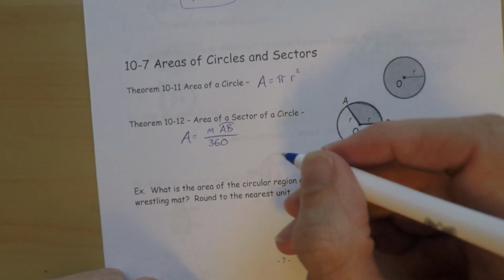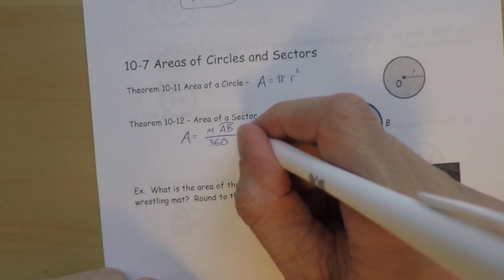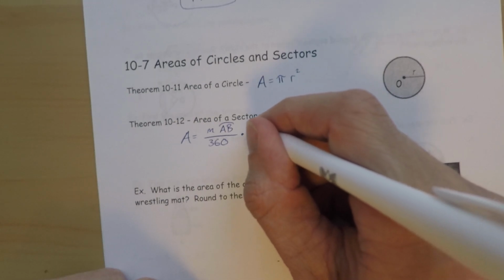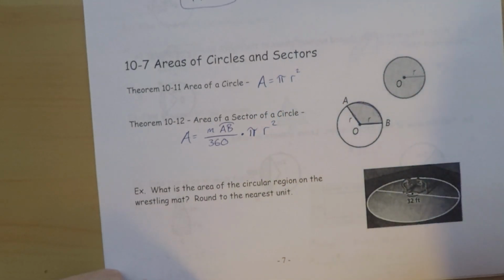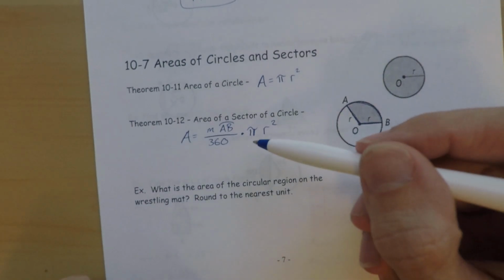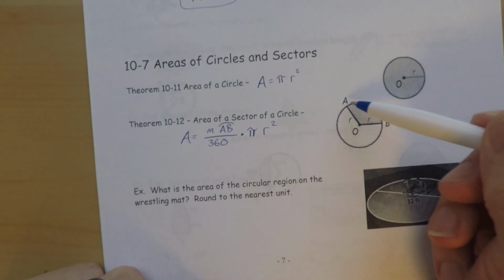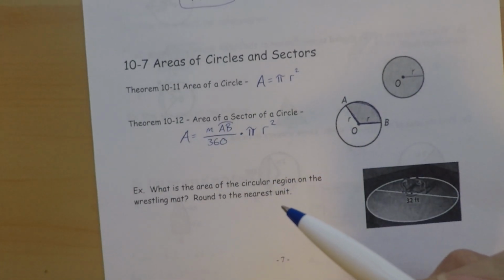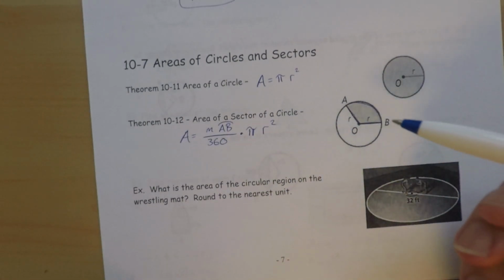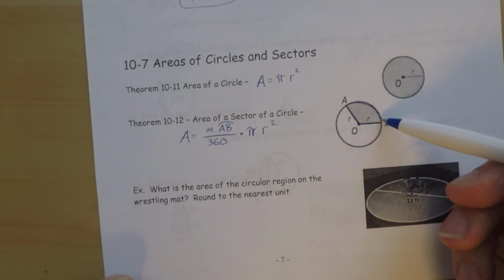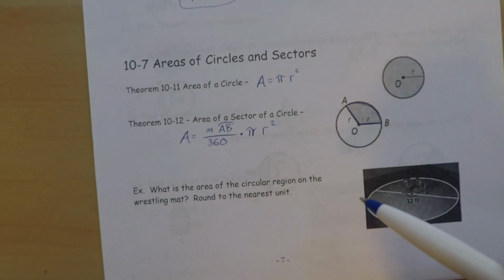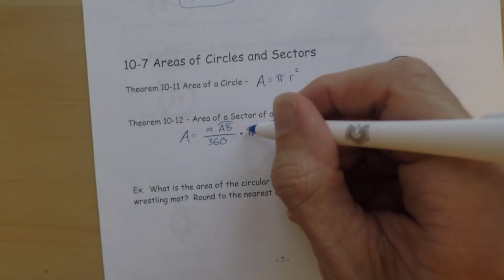And you take that fraction and multiply it by the area of our circle, pi times the radius squared. So this piece tells us the area of the whole circle. This tells me what fraction of the circle I'm talking about. Just 120 degrees out of 360, just 90 degrees out of 360, etc.